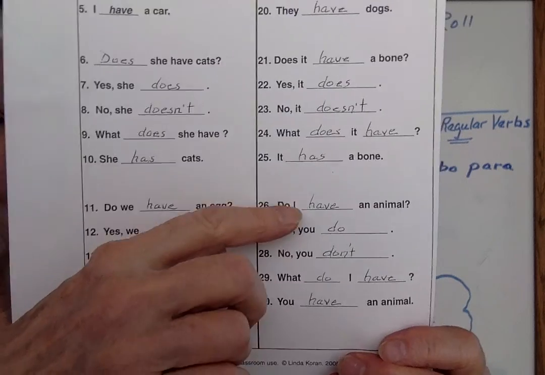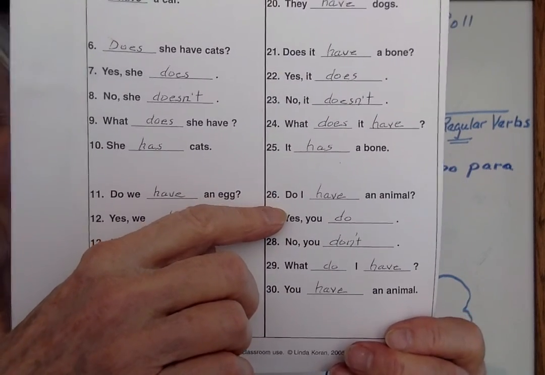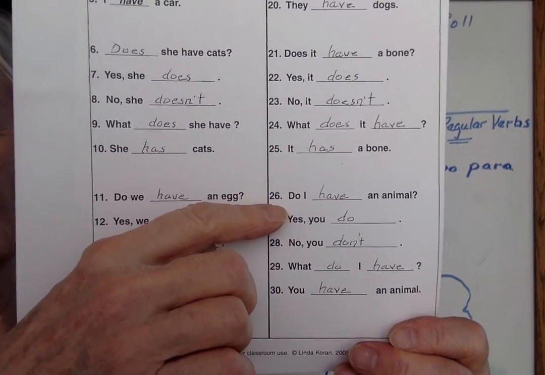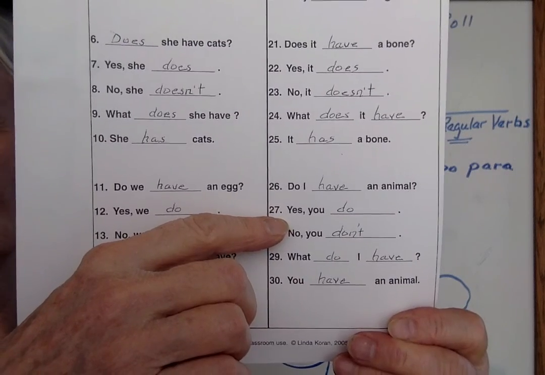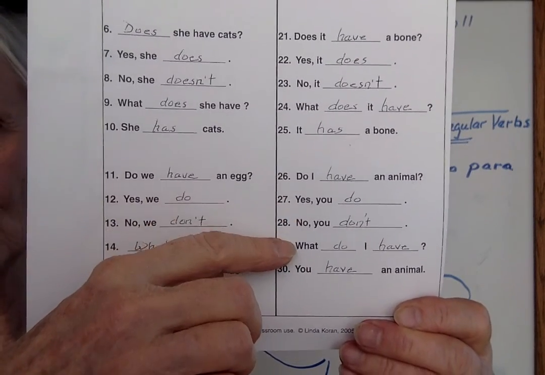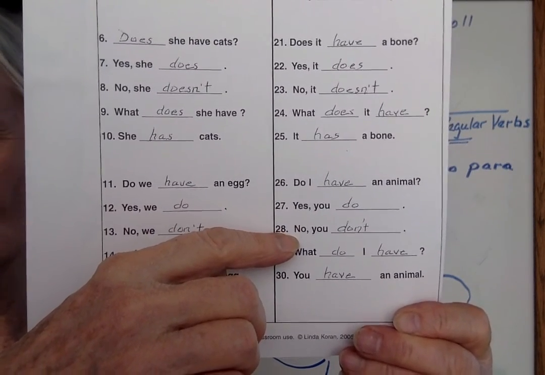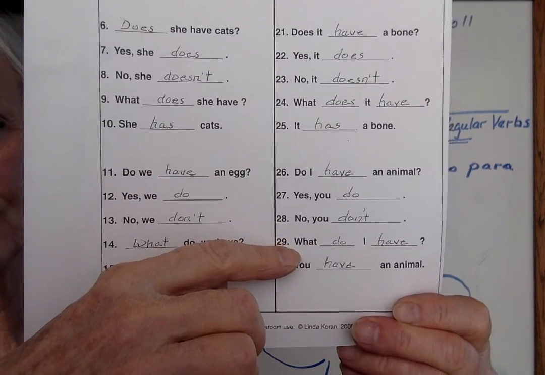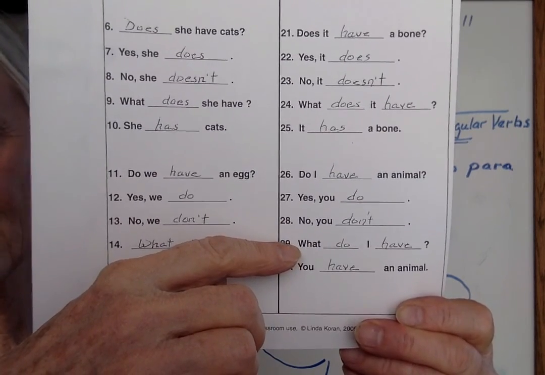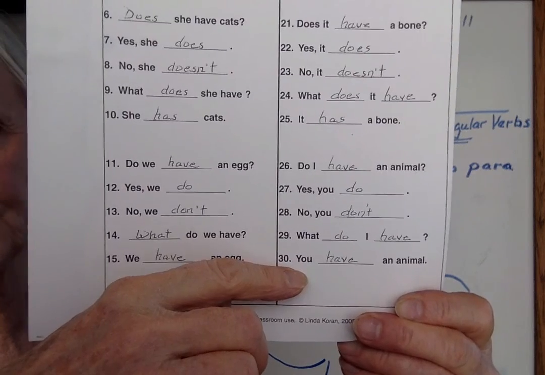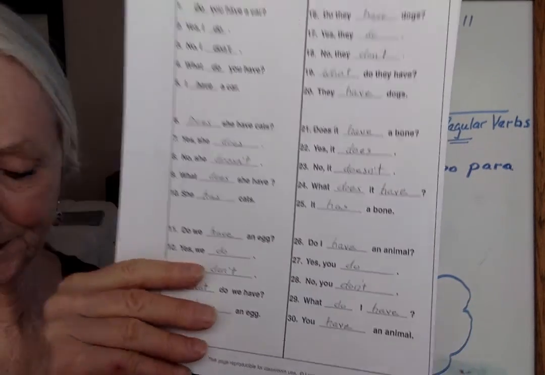And last of all, we'll go to this. Do I have an animal? Yes, you do. No, you don't. What do I have? You have an animal.